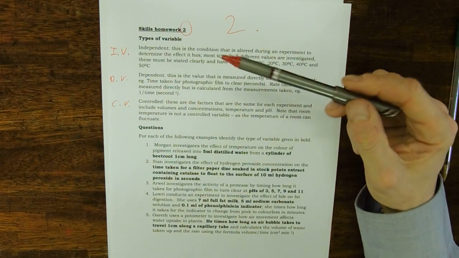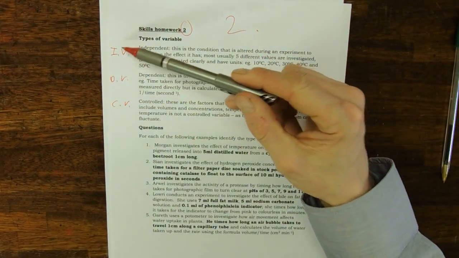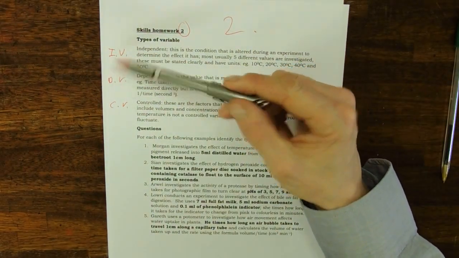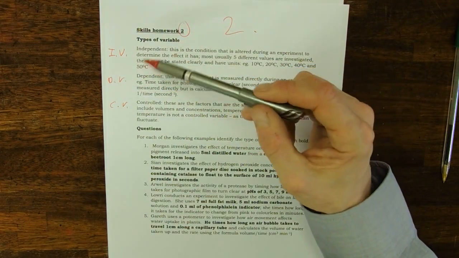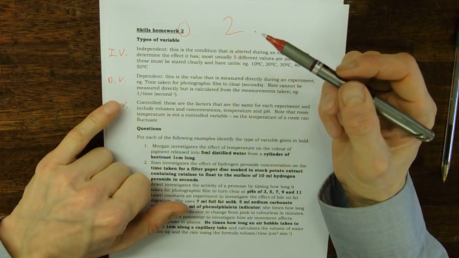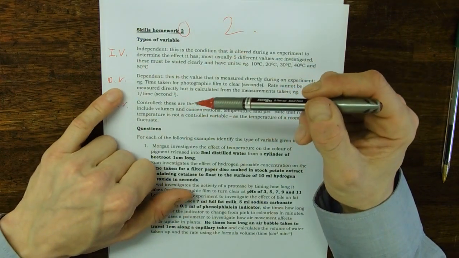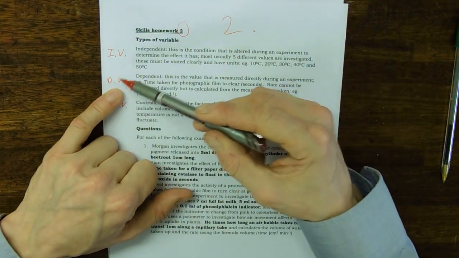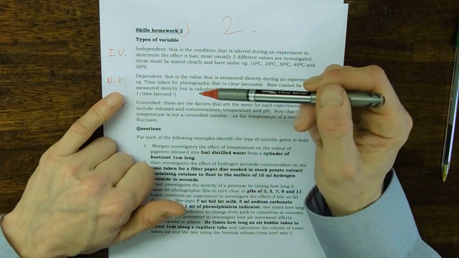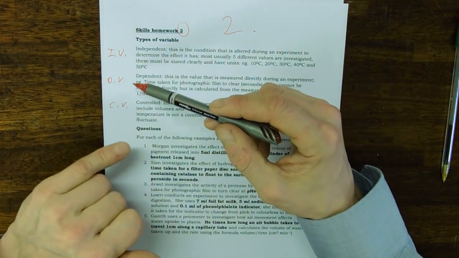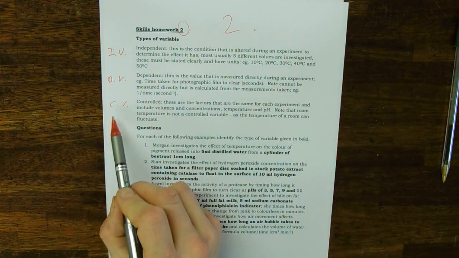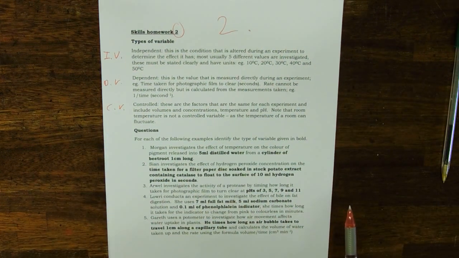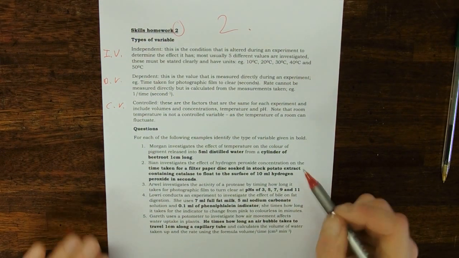I always remember these. The independent variable, IV: I choose what they are. So if you're choosing what they are in the experiment, then IV, independent variable. Dependent variable, D, it depends on the experiment. So you don't actually know the values for that until after the experiment. So it depends. And CV, controlled variables, well, we control these and keep them the same.